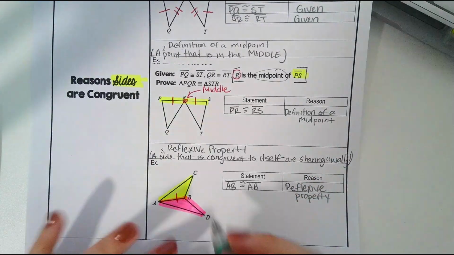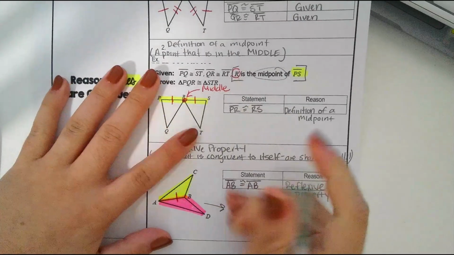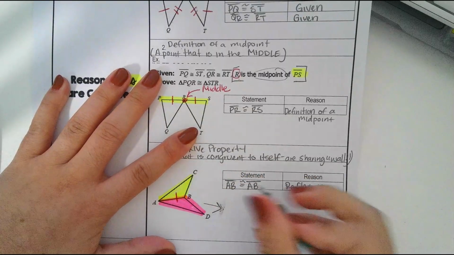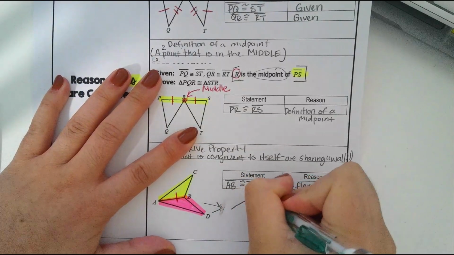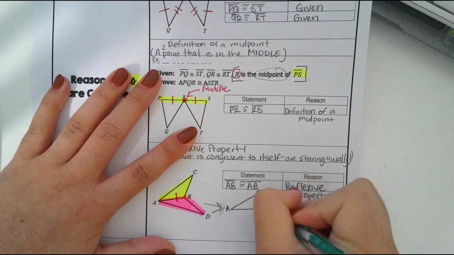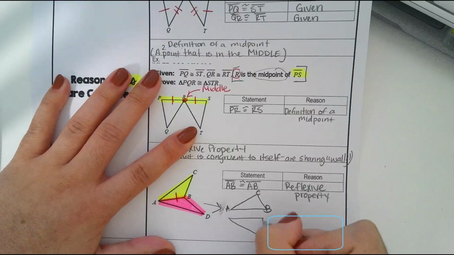So remember, if you're still not understanding why it is congruent, imagine that we were to cut these two triangles. I'm going to draw this one separately, this triangle over here. I'm going to draw triangle ACB over here, the one in yellow, and I'm going to draw this one over here, the one in pink.